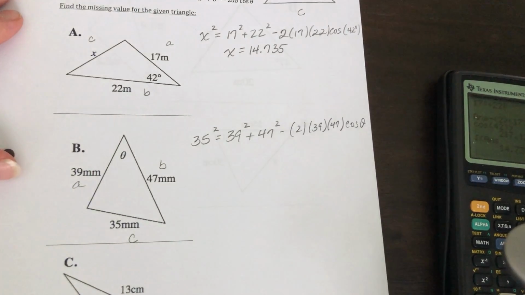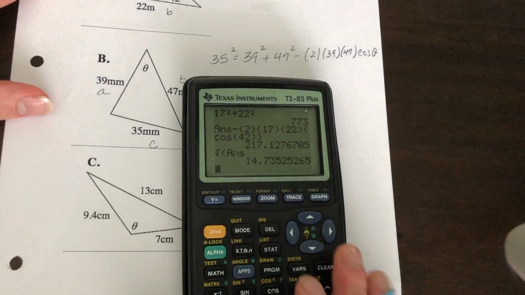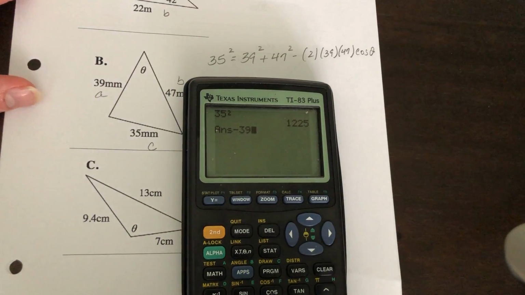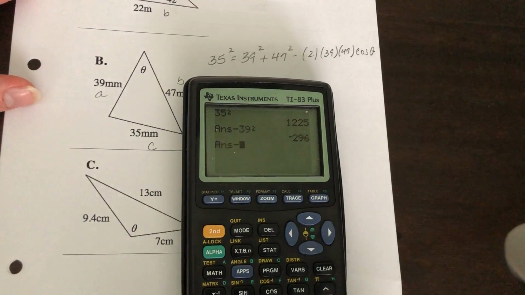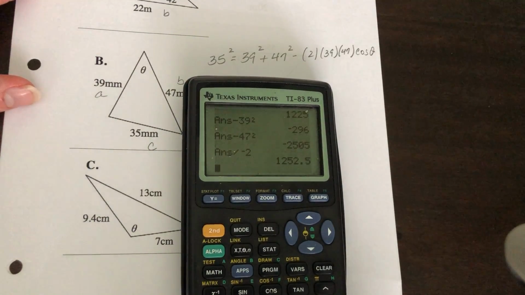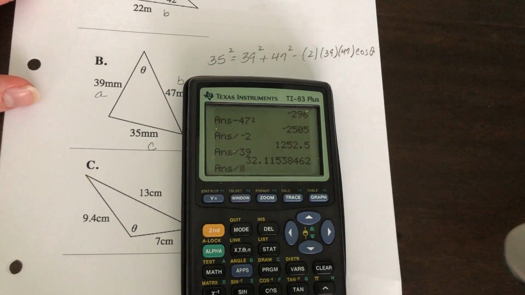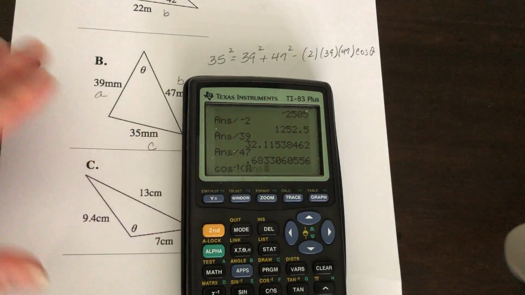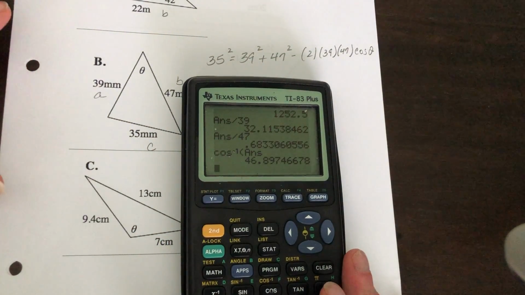Now remember, anytime we're looking for an angle, we're going to be using inverse trig. Now watch how I do this in the calculator, so I don't have to write all this stuff out. So I do 35 squared, hit enter. Minus 39 squared, hit enter. Minus 47 squared, I hit enter. Divide by negative 2. Divide by 39. Divide by 47, hit enter. Okay, so I've done all the division without having to write down anything. Now, I'm trying to solve for cosine, so I'm going to do inverse cosine of the answer, and I get 46.897 degrees.